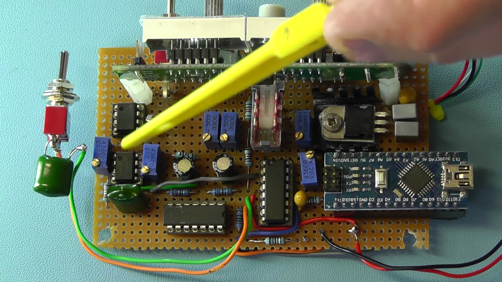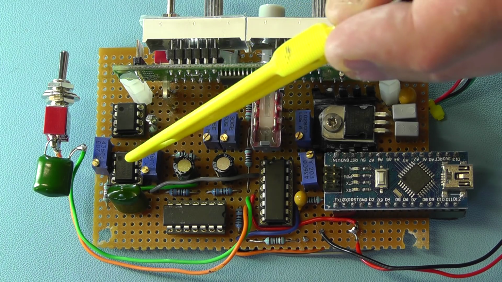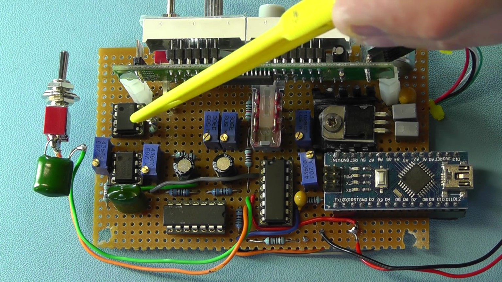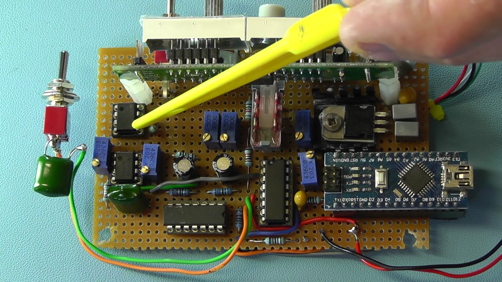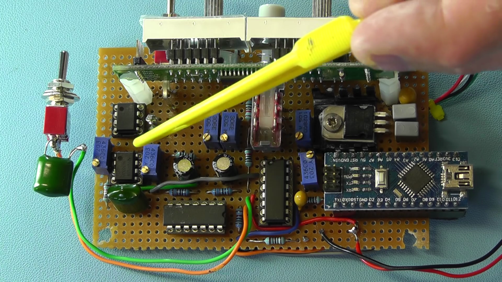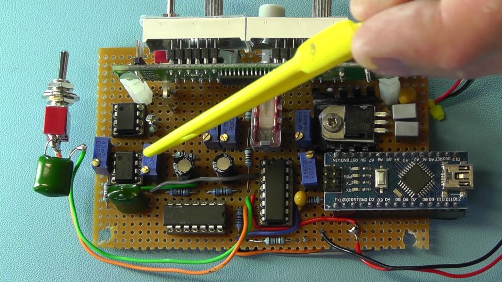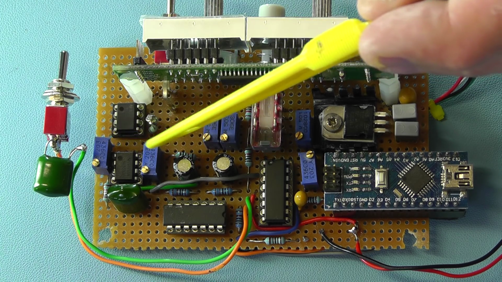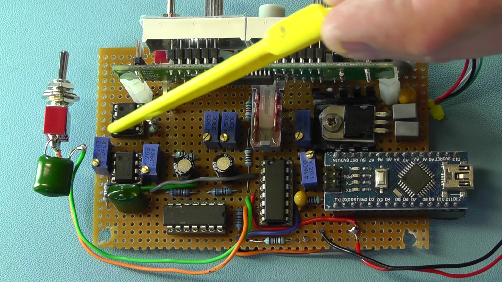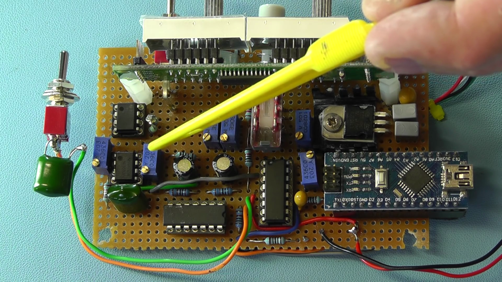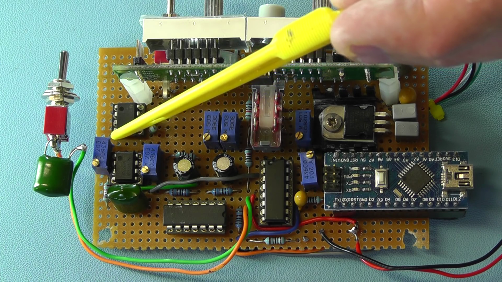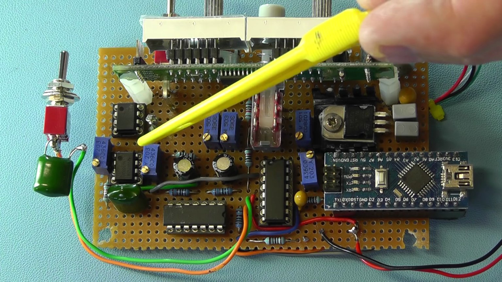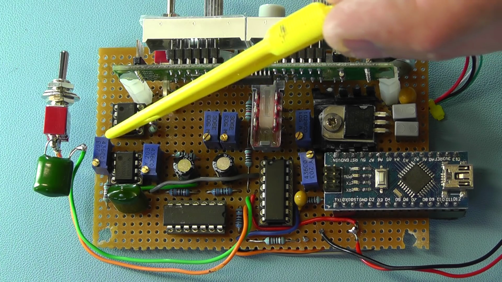And then in this corner here you can clearly see we've got the two operational amplifiers. They're dual packages, so in total we have four op amps, two in each, and the associated presets there that set the gain of the sine wave, triangular wave and the square wave output. So we balance the output of the two so they match.